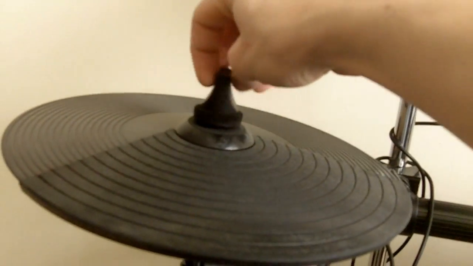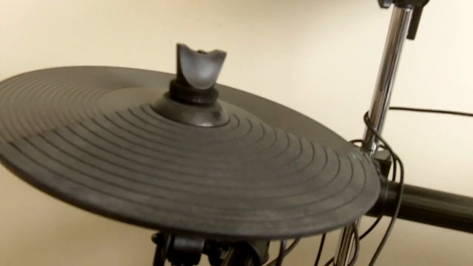Blue Sandwich wants to know if my hi-hat is loose or if I just hit it hard. Well, let's see. It's a little loose, but I do hit it pretty hard.